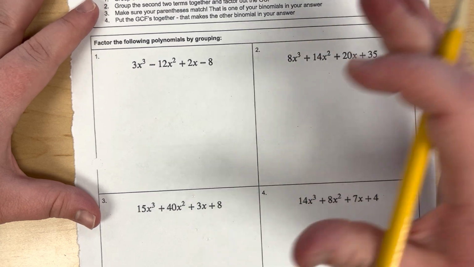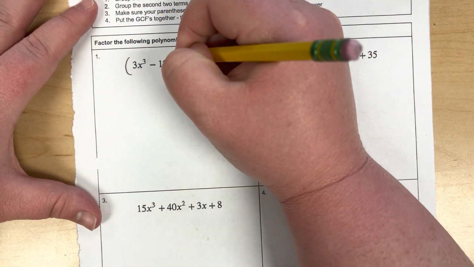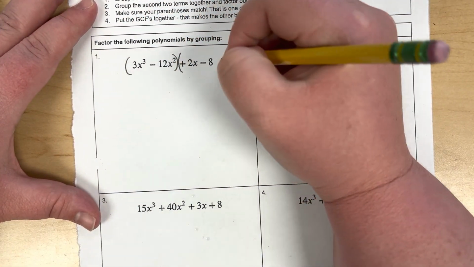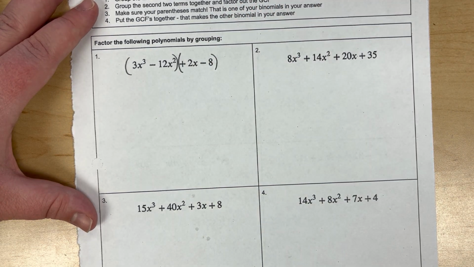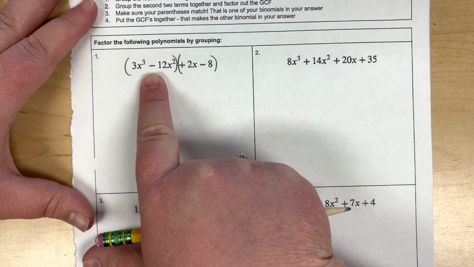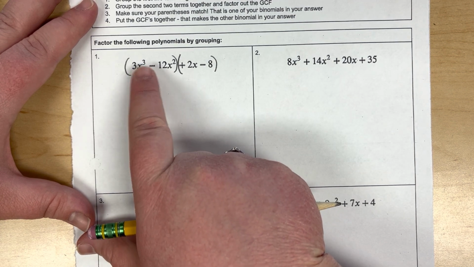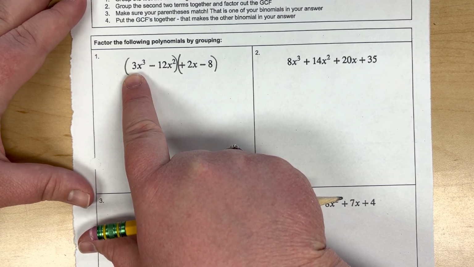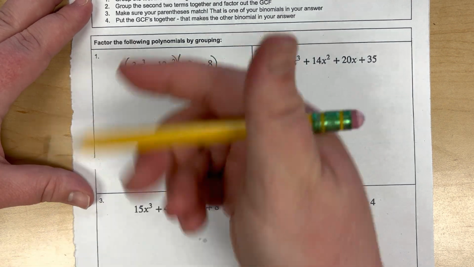First of all, this is called grouping because we're going to group the first 2 terms together and the second 2 terms together in order to do this. And then you're going to focus on one set at a time. So focus on just these first 2. The smaller of my 2 coefficients is 3, just like we did in factoring using GCF. So we're going to do the exact same thing.